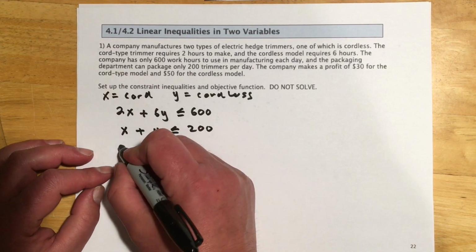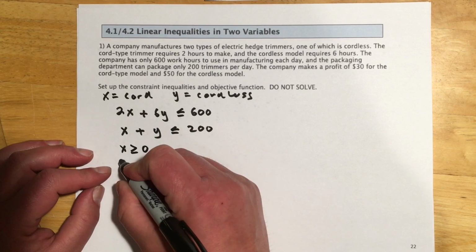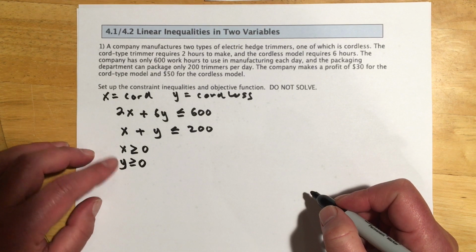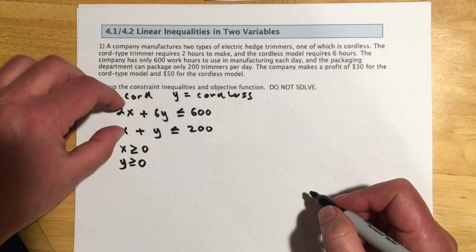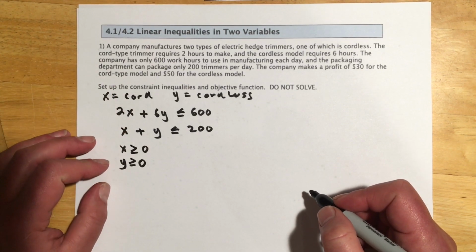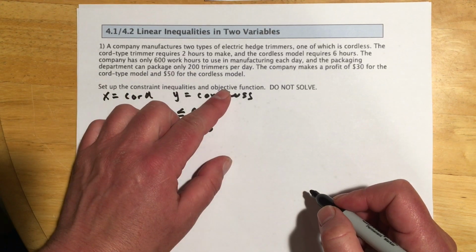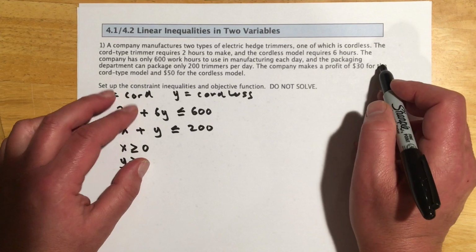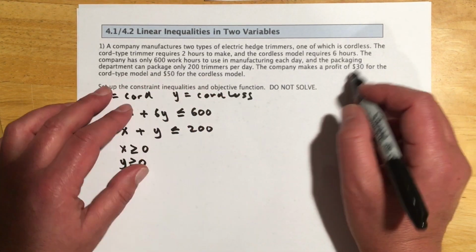And then I guess technically I should have x is greater than 0 and y is greater than 0. I'll probably forget to do that in class, but technically those should be there. This is really what I'm looking for though. And then find the objective function. So that's this last sentence. The company makes a profit of $30 for corded and $50 for cordless.